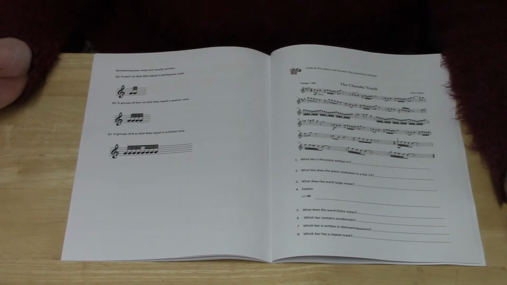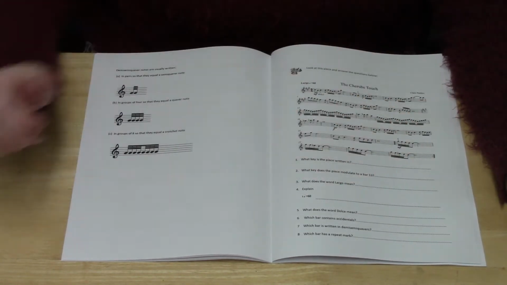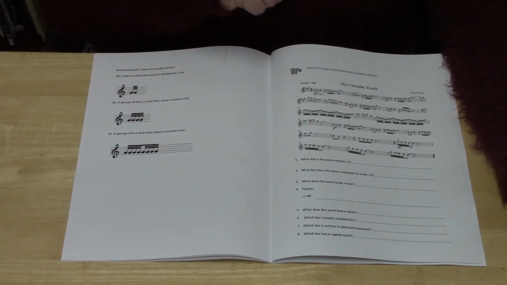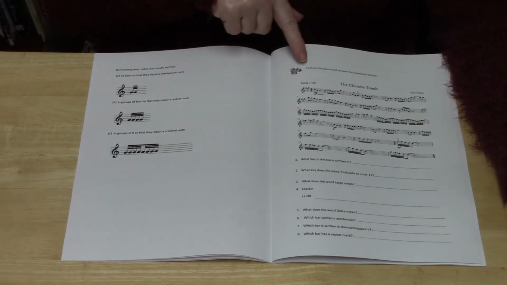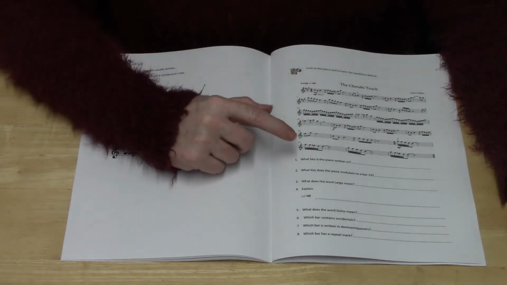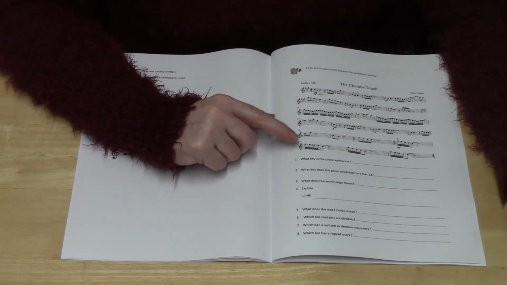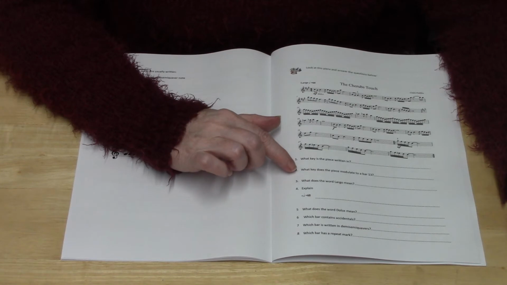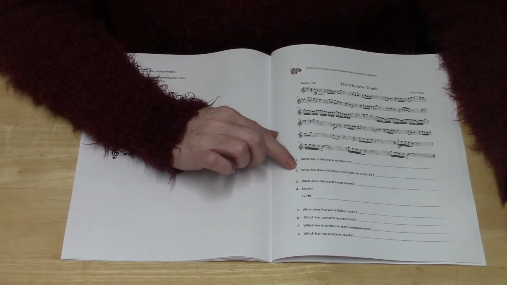Then we move on to a piece of music called The Cherub's Touch, which has quite a few indications in and actually has the demi-semiquavers in. And it says, look at this piece of music and answer the questions below. So the first question is, what key is the piece in? Then the next question is, what key does the piece modulate to at bar 13? Because it changes to a new key signature.